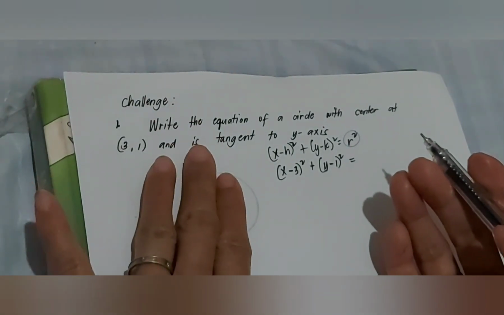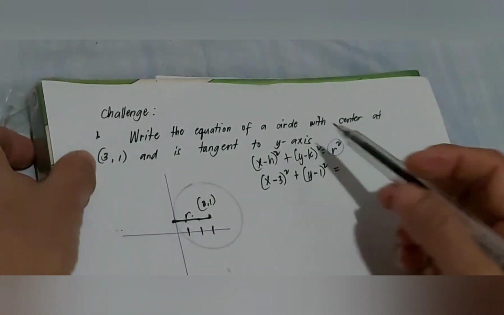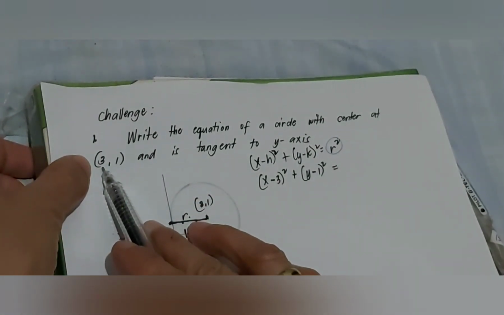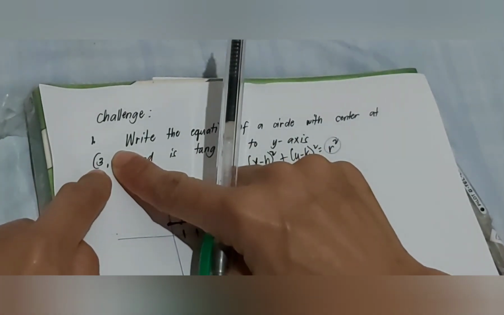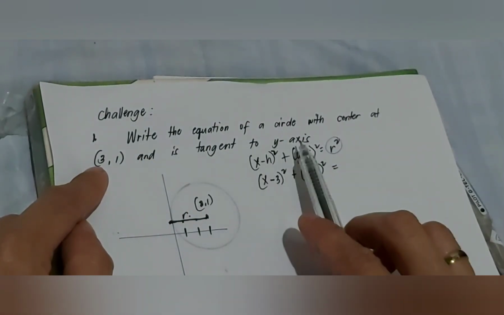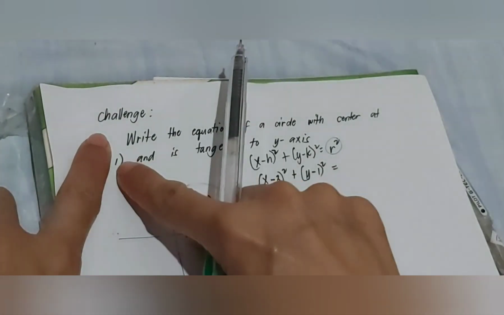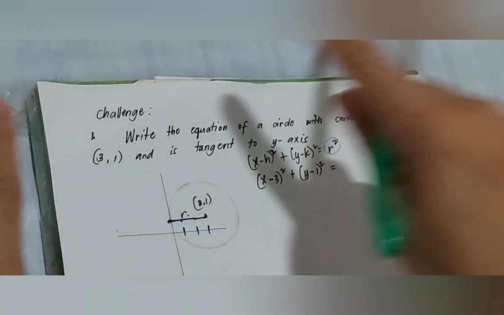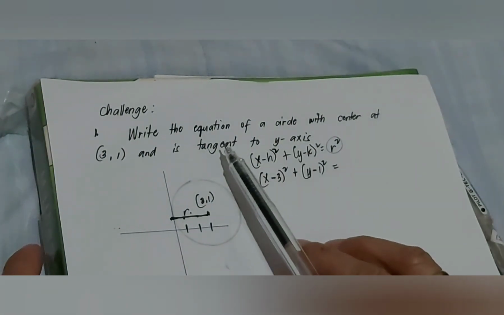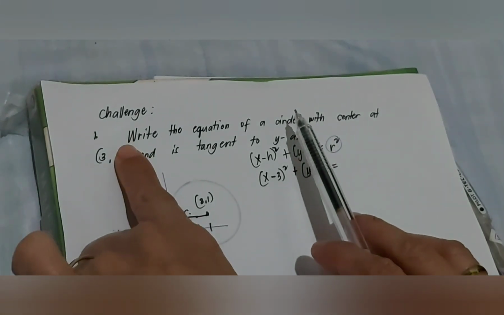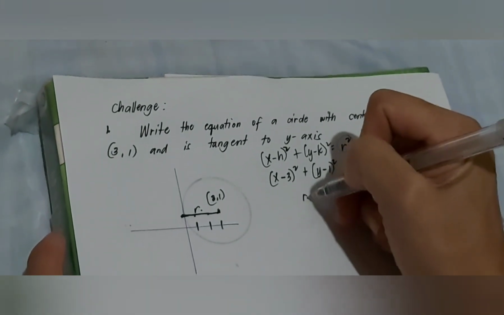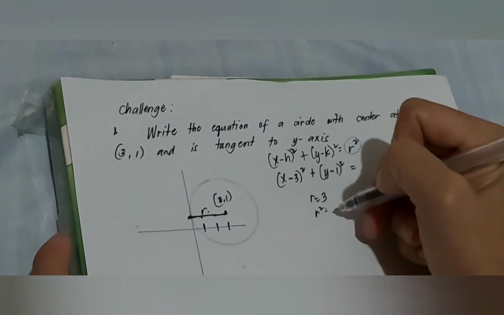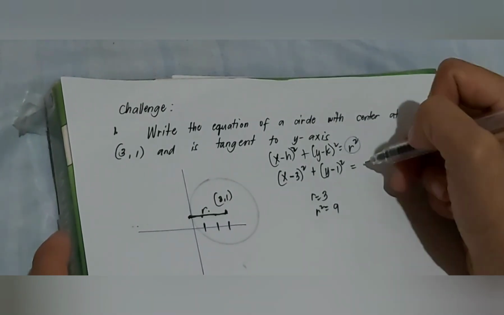But without looking at this one, okay, tingnan natin yung ating given. Kung tayo ay magiging tangent sa y-axis, takpan nyo lang yung y. So, 3 ang radius. Kung tayo ay magiging tangent sa x-axis, takpan lang ang x. So, magiging 1 ang ating radius. So, this time, dahil ang ating circle ay tangent sa y-axis, so, what's our radius? That is 3. So, kung ang r ay 3, what is r squared? Siyempre 9. So, this will be our equation.